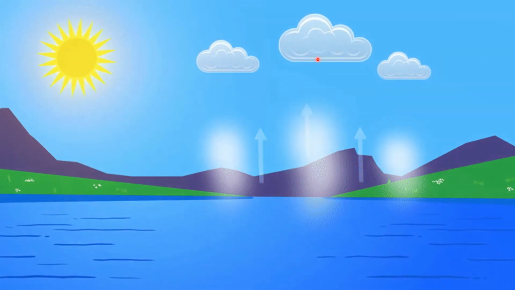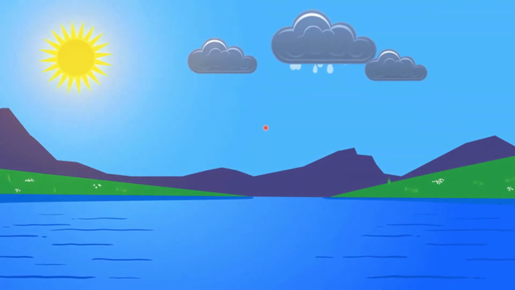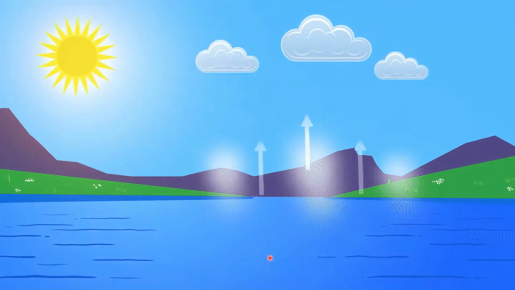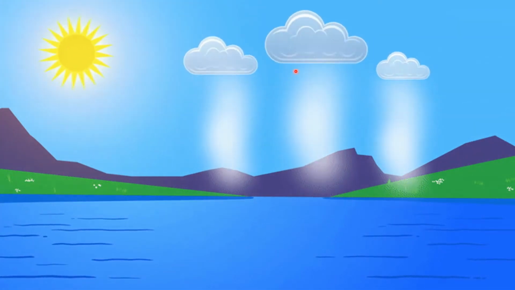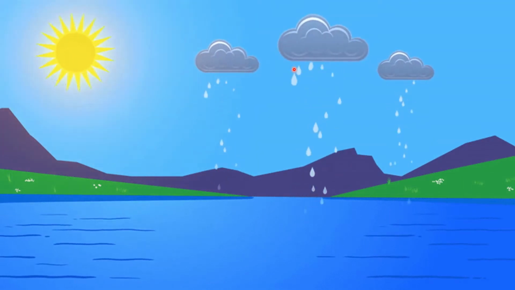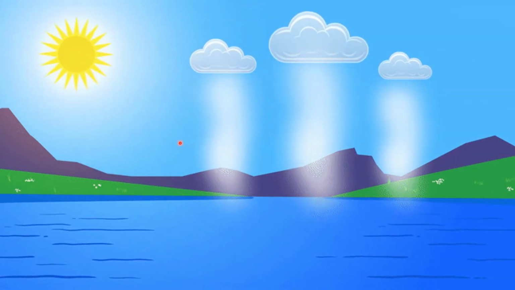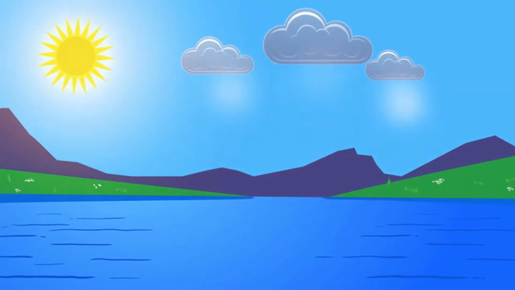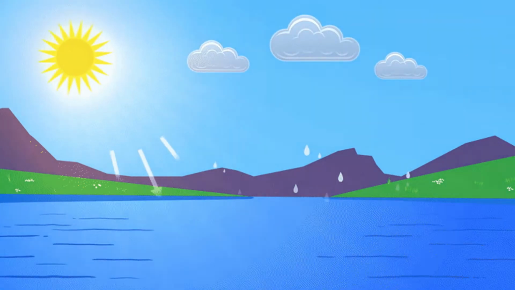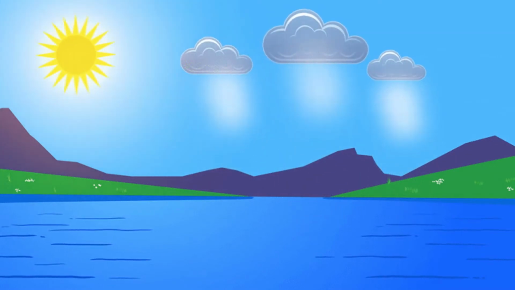And from those clouds, again the water will come out on the surface of the earth. This is called precipitation. And whatever water comes down in the form of rain or snow is stored inside the earth's surface. So this whole cycle is called the water cycle. Now we will learn the different parts of the water cycle. The first is evaporation.